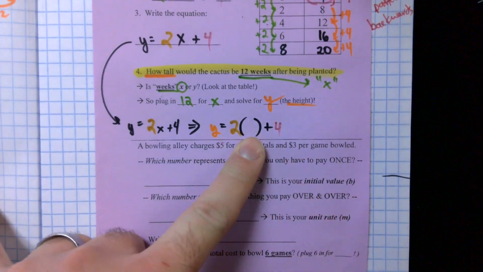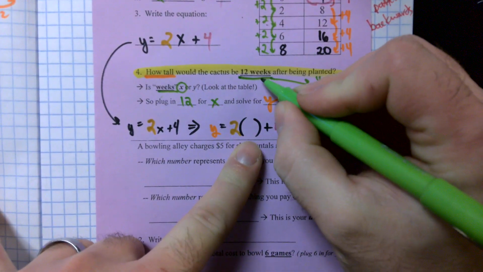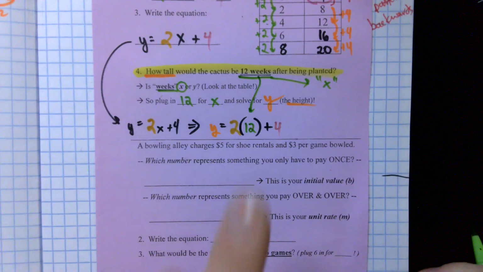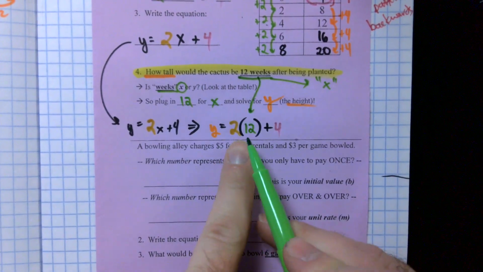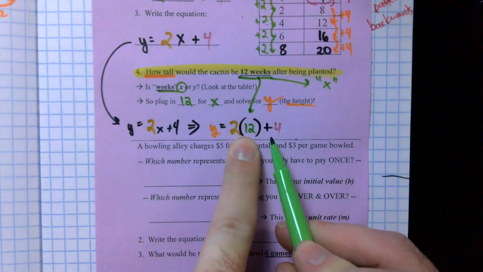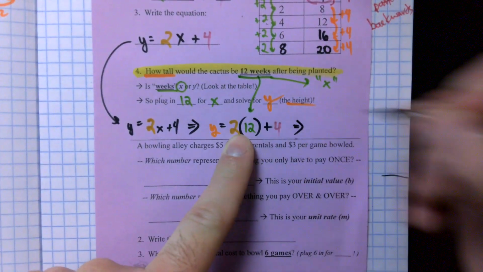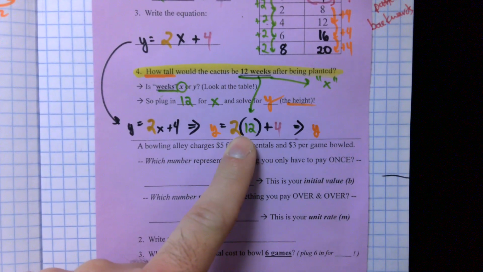What am I going to put in place of the X? 12. I'm going to plug this number of weeks in for X, and now I'm just going to solve this. What do I want to do first? The multiplication here or the addition? Multiplication. We always want to follow PEMDAS. I'm going to multiply first. What is 2 times 12? 24.